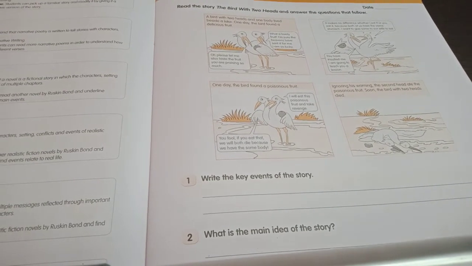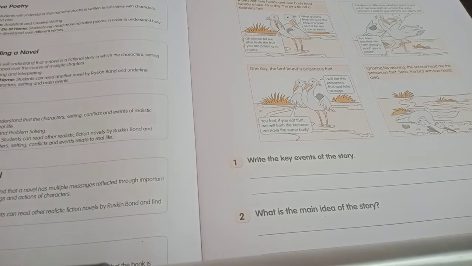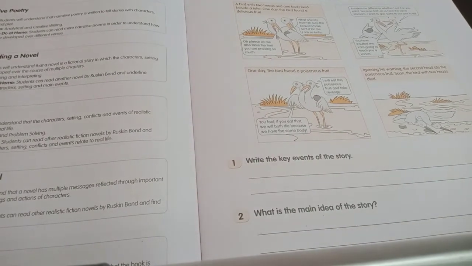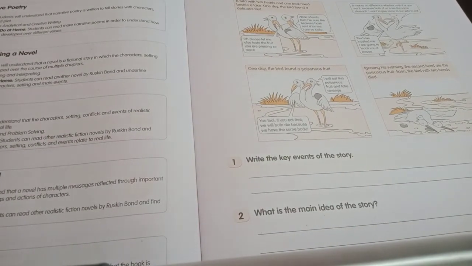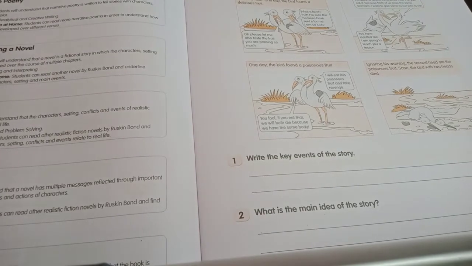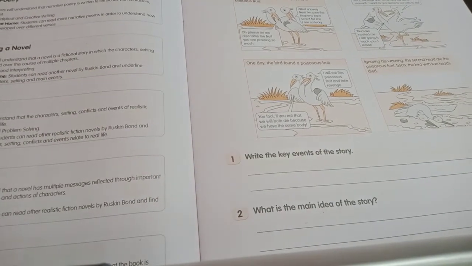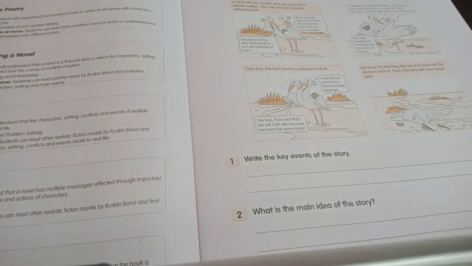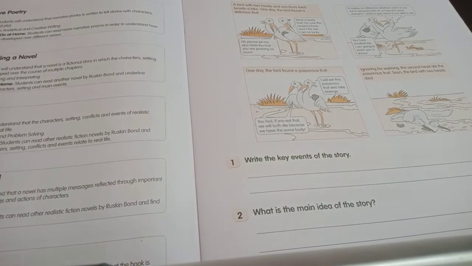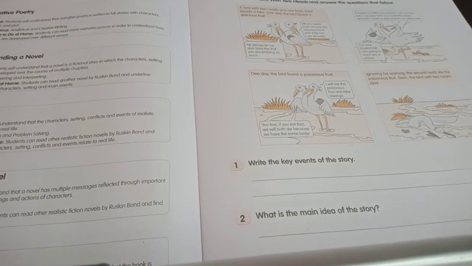So, children, what is the key event? How did the story start? How did it begin? That is the key event. Once there lived a bird with two heads. One of the heads saw a delicious fruit. So that is the key event. And then they began to fight. So this is the key event of the story.